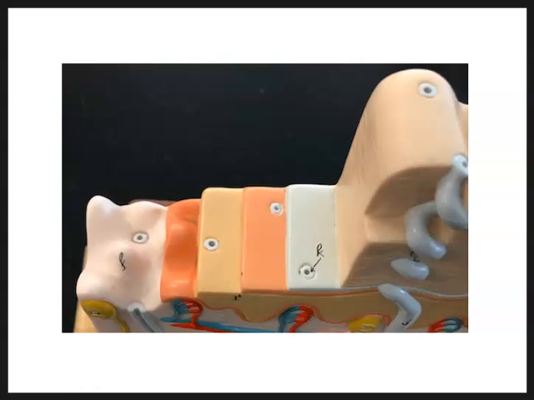Stratum is another word for layer. Basale is referring to the bottom of something. It comes from the same origin that you get the word basement from, meaning at the bottom of something. The next layer that is shown is the stratum spinosum. It has a spiny-like texture, oftentimes in a histological preparation for a microscope slide, and that's what spinosum means.